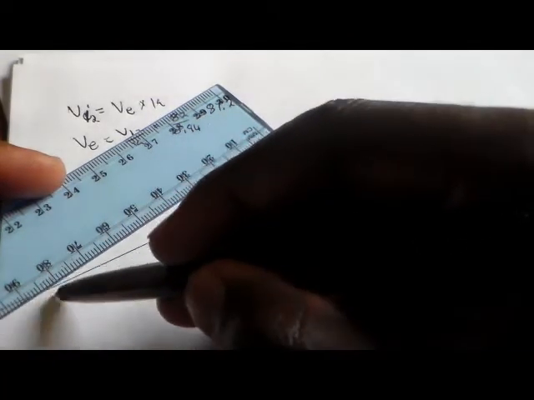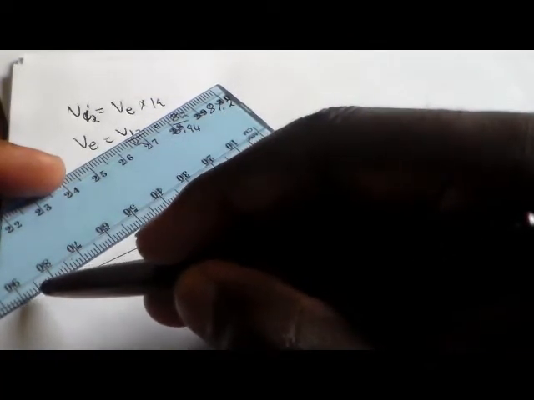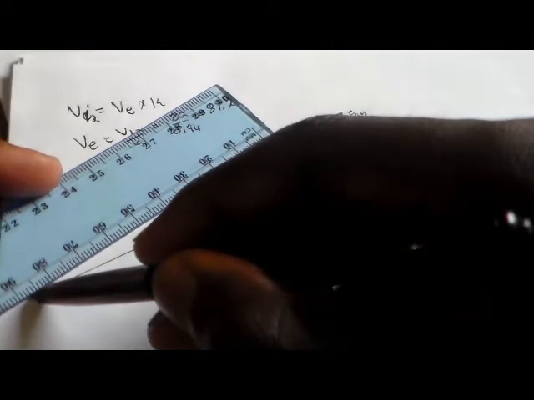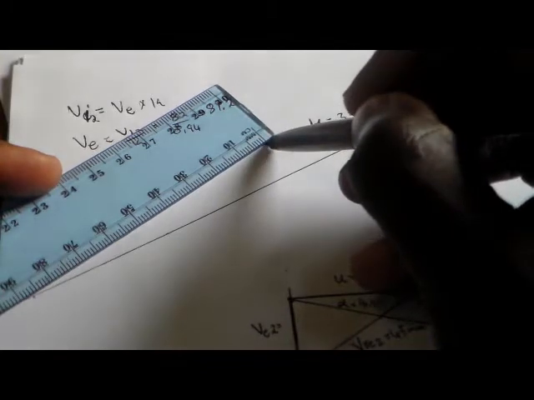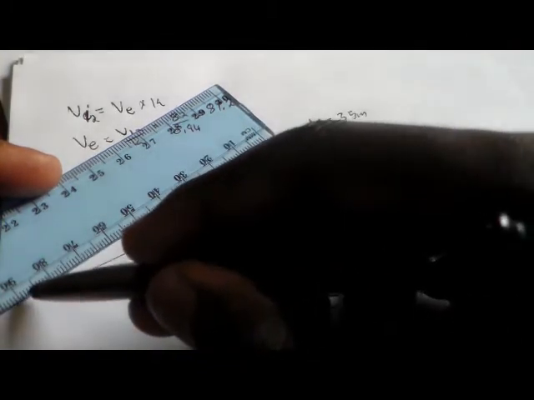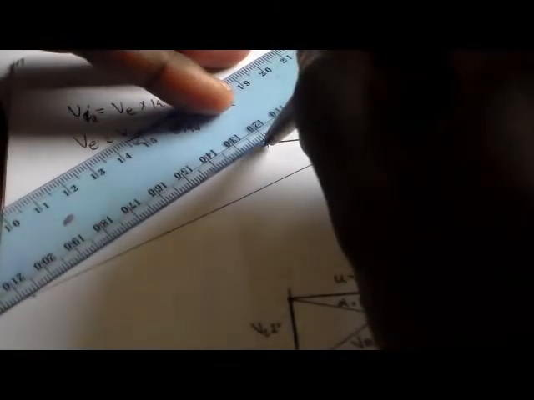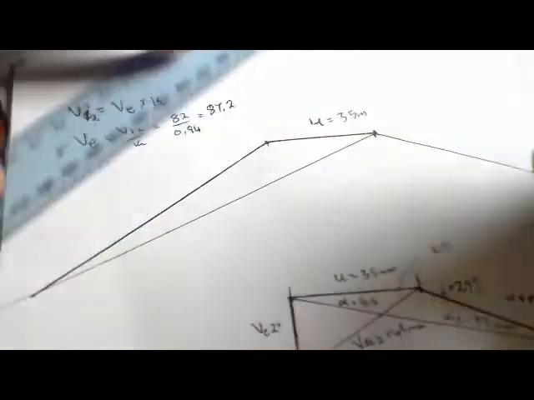87.2 will be here. This is 85, 86, 87. Then it will be somewhere here, from this point to 5, 6, 7. Okay, yeah, this is our line here, and then we just have to draw this line, right? So that means this is VE on the first stage, which is 87.2 millimeters.